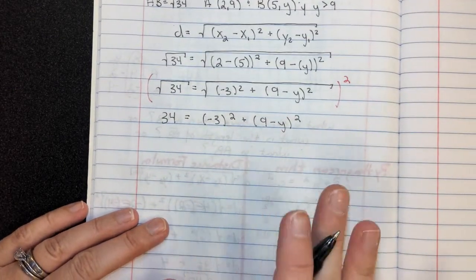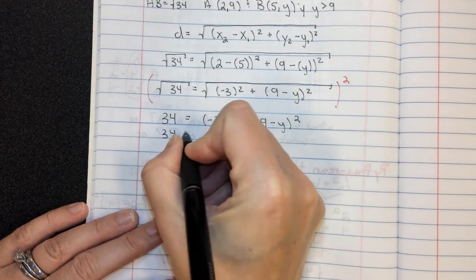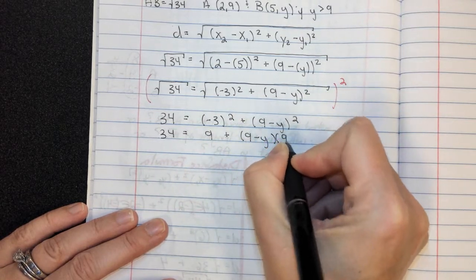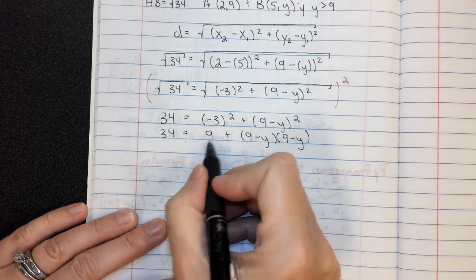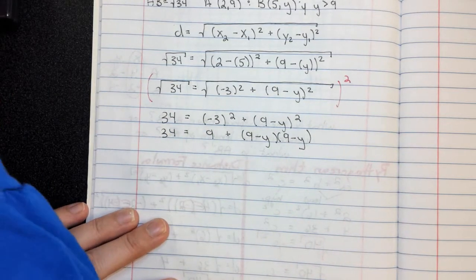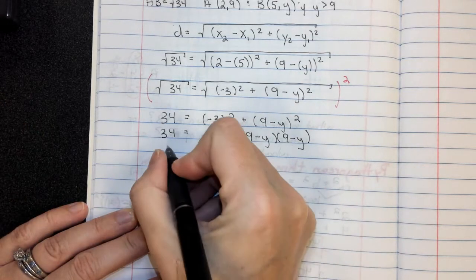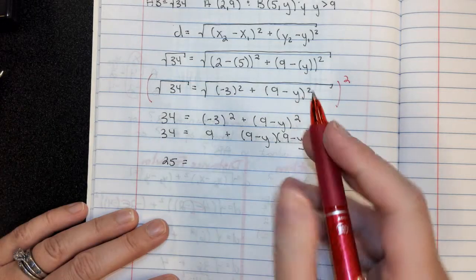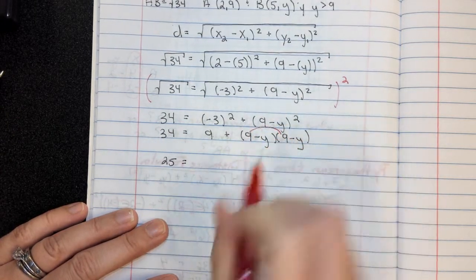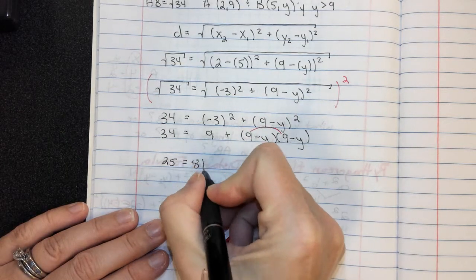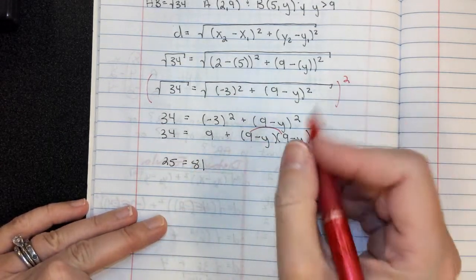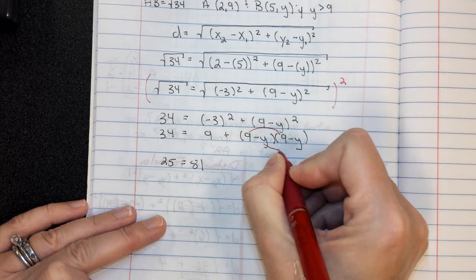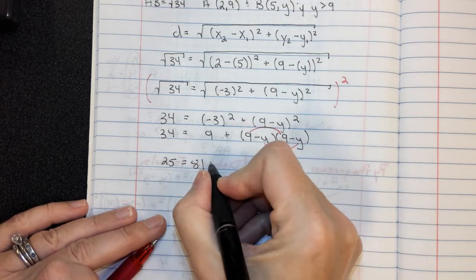All right, so this looks a little bit more manageable. I can keep moving on. 34 equals 9 plus, and I'm going to break this apart now so we can do our FOIL. When I move that 9 over, I'm going to have 34 minus 9. That's going to give me 25 equals, now remember, I'm going to do first. That's going to give me 81. Then I'm going to do my last, plus y squared.